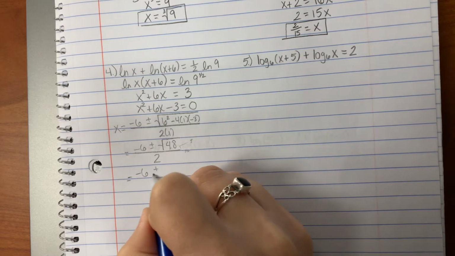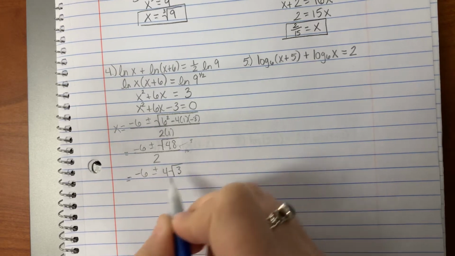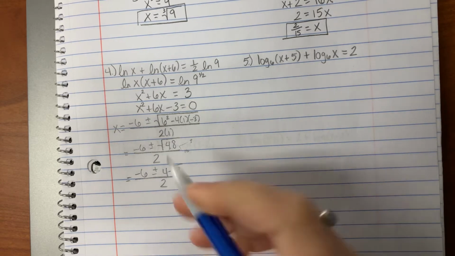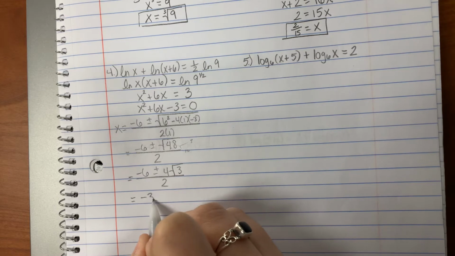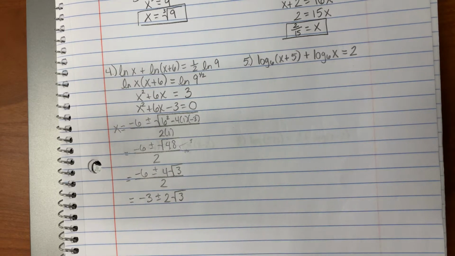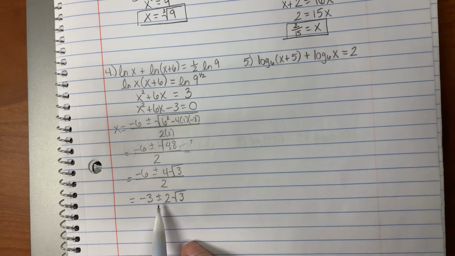So this is -6 plus or minus 4 square root 3 all over 2, and then I can simplify by dividing by 2. So that gives me negative 3 plus or minus 2 square root 3. So I have two answers here. I want you to be careful with that.